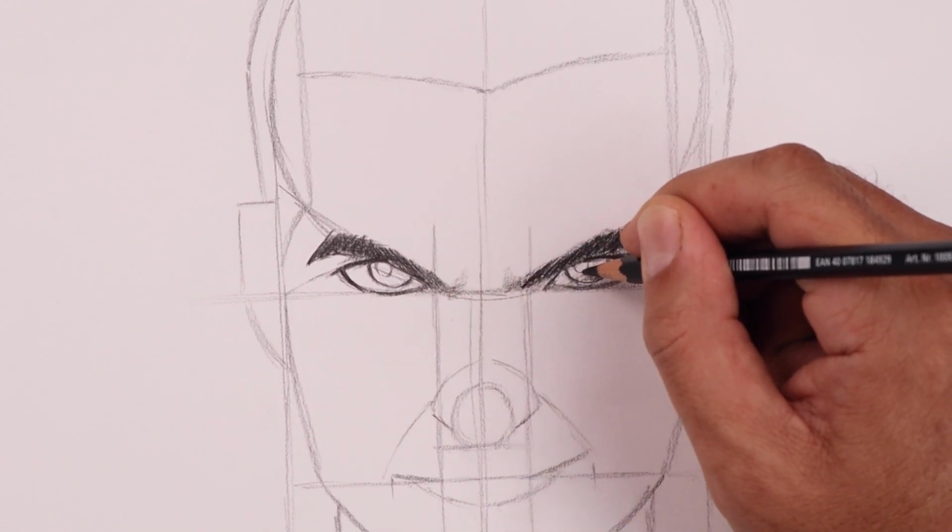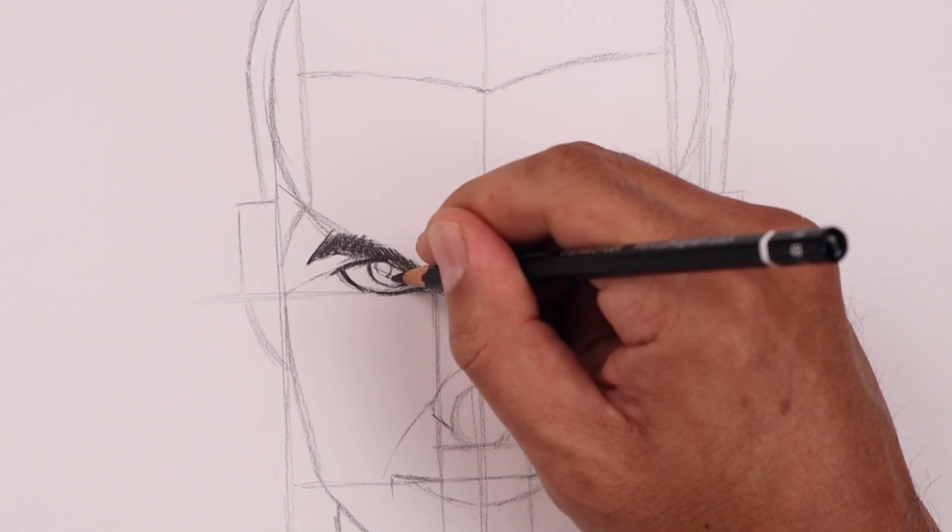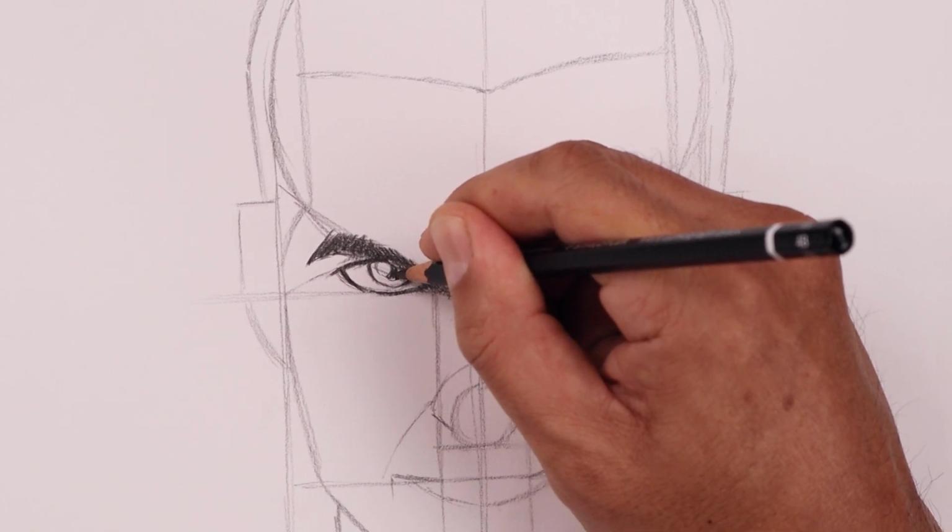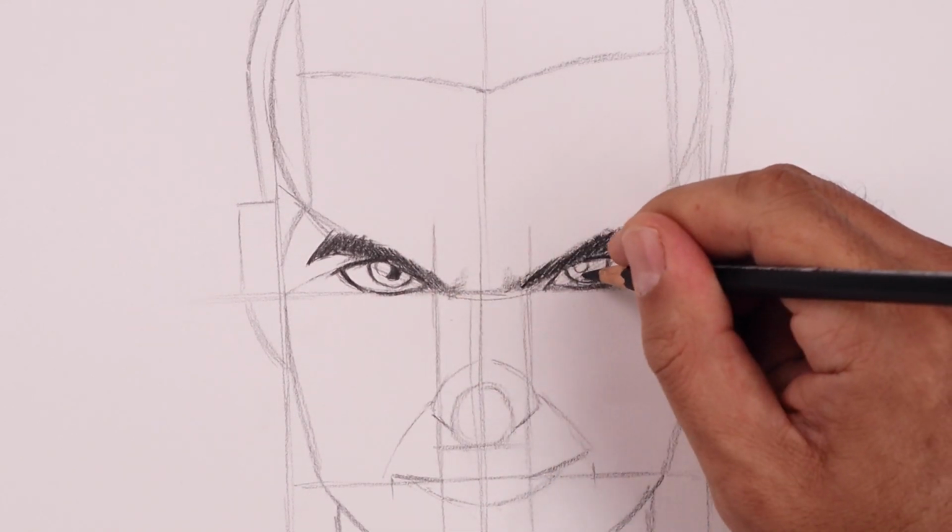Just adding a small highlight along the top. Darken up the center of the pupil.